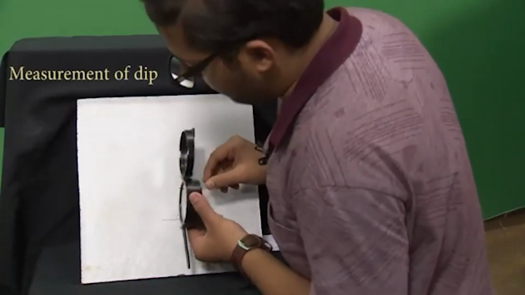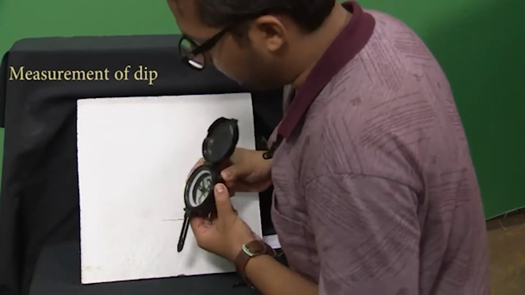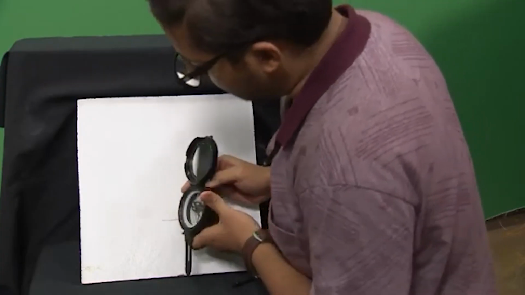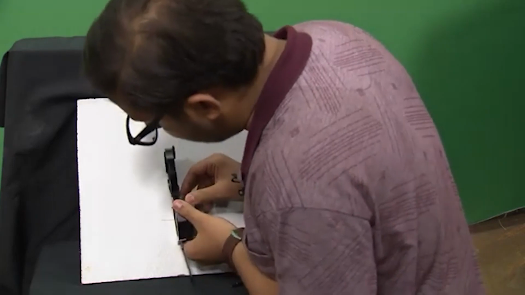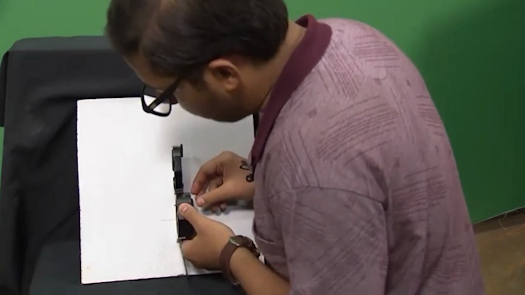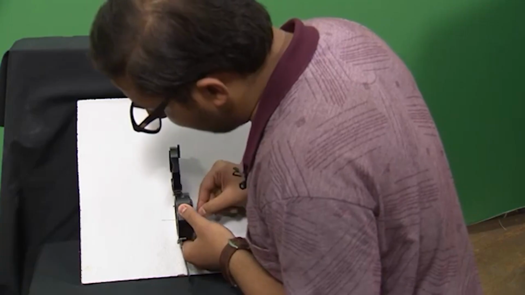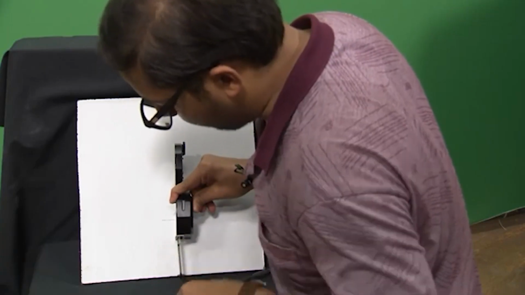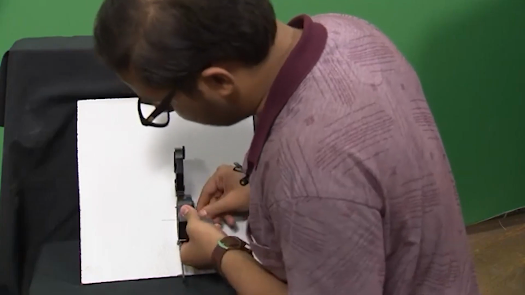Now we place the compass perpendicular to the previous position so that this plane is perpendicular to this line. When we ensure the plane is perpendicular to this line, this position is ensured, the pointed arm will point towards the down dip direction of this bed.